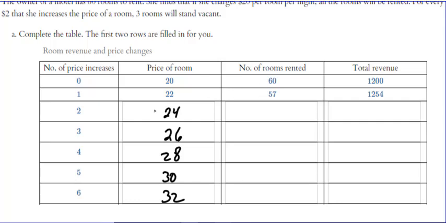Now, for every one that's $2, it goes down by 3 rooms. So 57 minus 3 is 54. 54 minus 3 is 51. 51 minus 3 is 48. 48 is 45, and then 42.